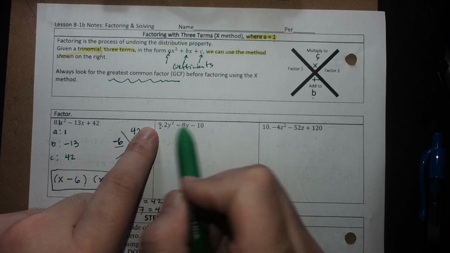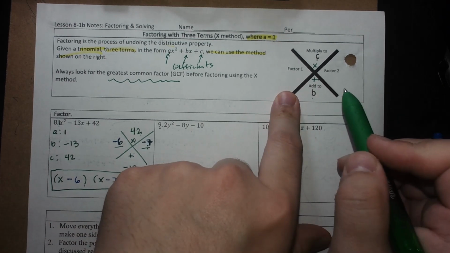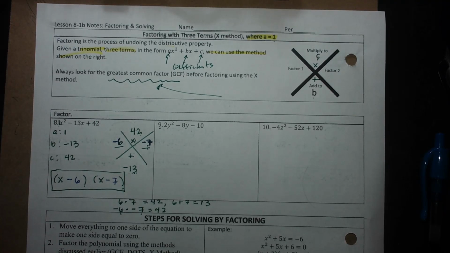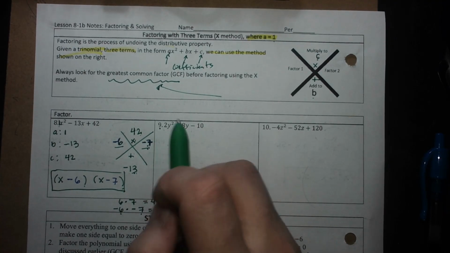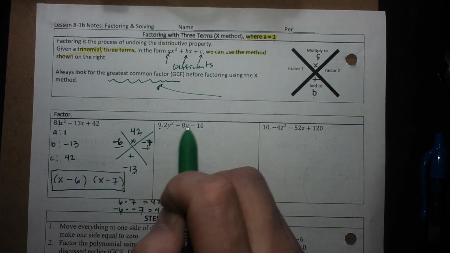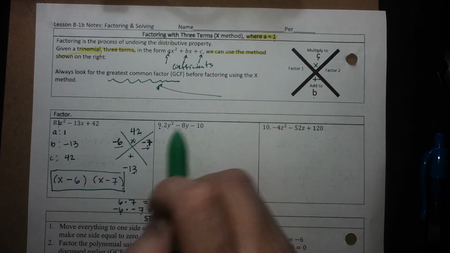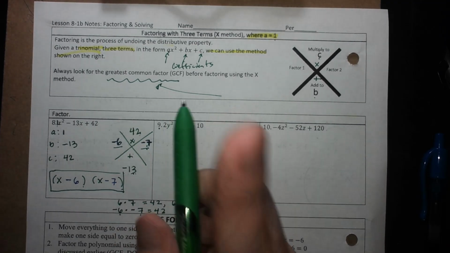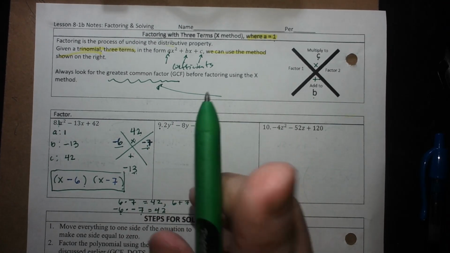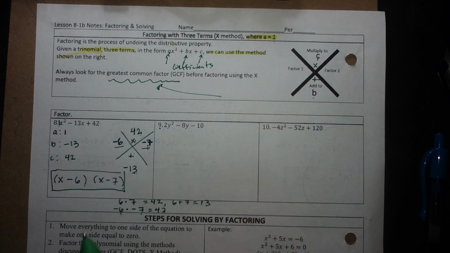And the thing that you always need to check before you do this method is check for the greatest common factor. Okay, so that means, what is the greatest common factor? What number goes into these three terms at the same time? And that number must be the highest number, not the smallest number, the highest number that goes into 2y squared, negative 8y, and negative 10.